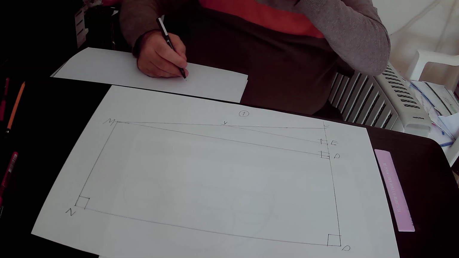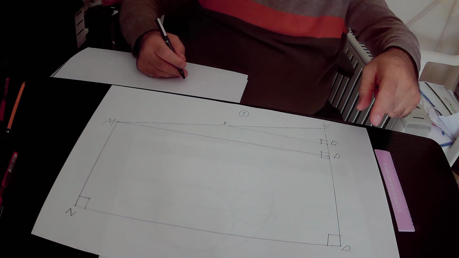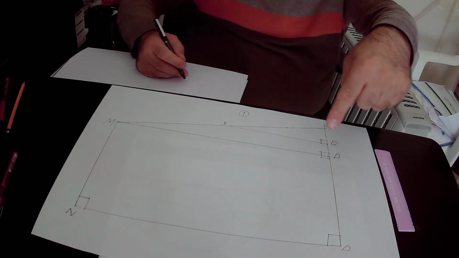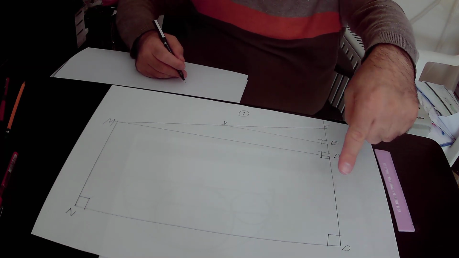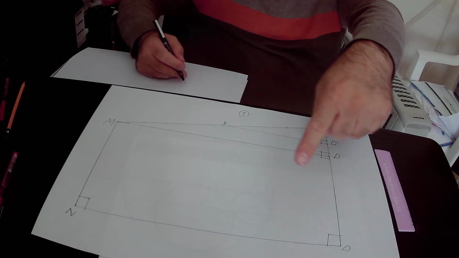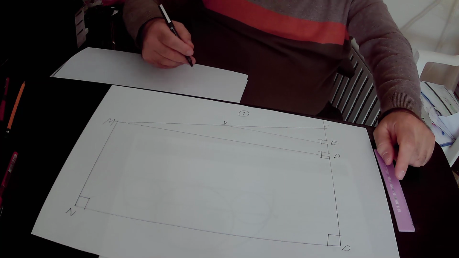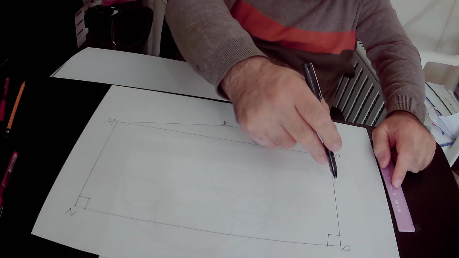And here quadrilateral MDON has 3 right angles, 1, 2, 3.